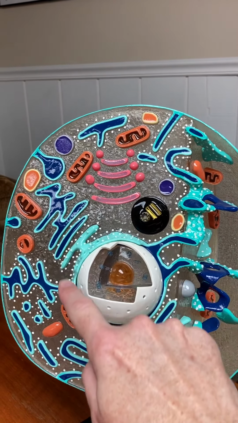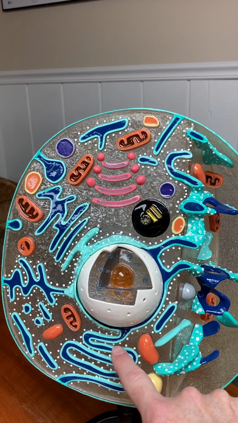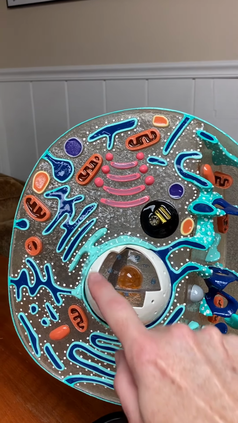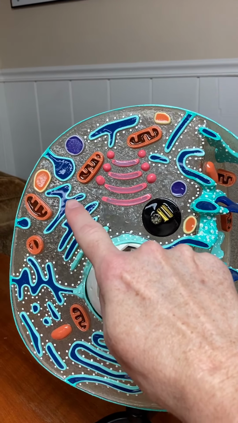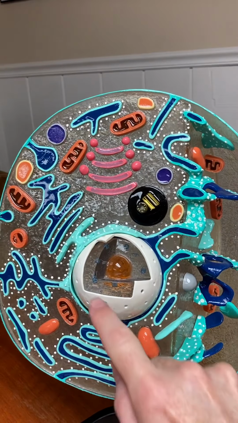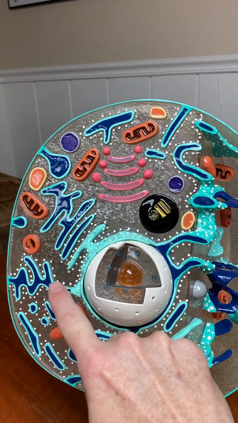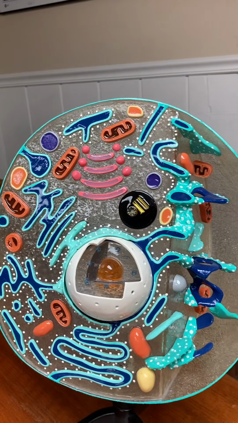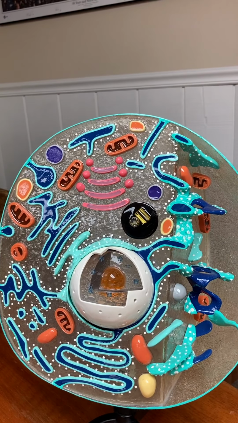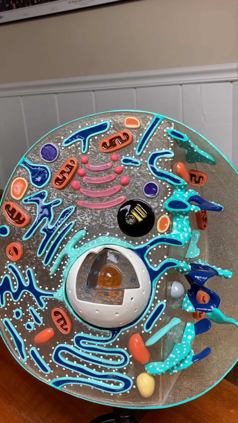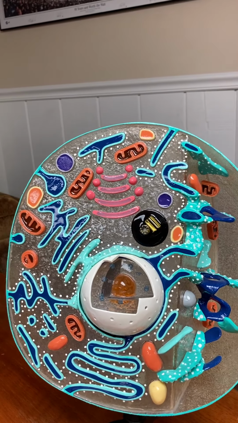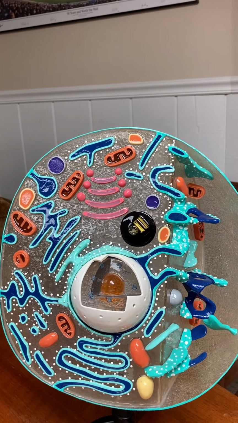Surrounding the nucleus is rough endoplasmic reticulum. And then you'll also see over here some smooth endoplasmic reticulum. The white dots are ribosomes. The other model has some free-floating ribosomes in the cytoplasm. This model does not. This model only has ribosomes attached to the rough endoplasmic reticulum.